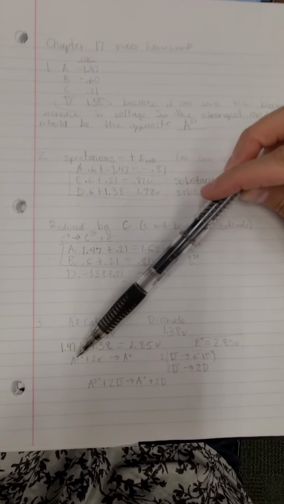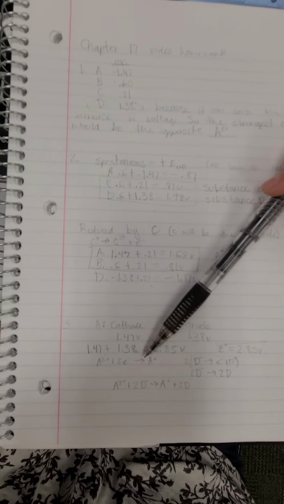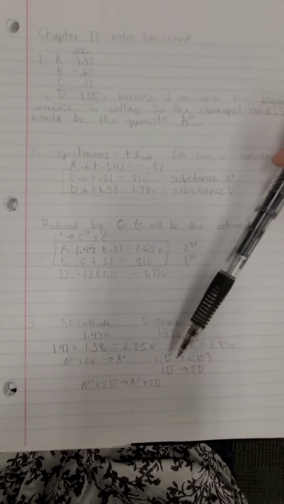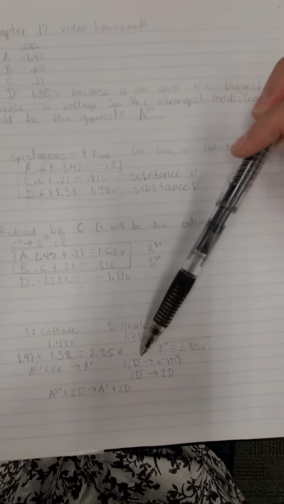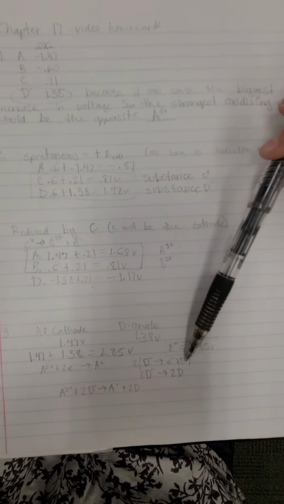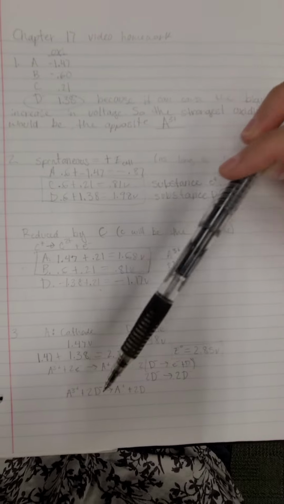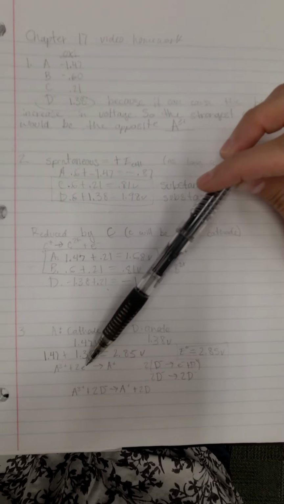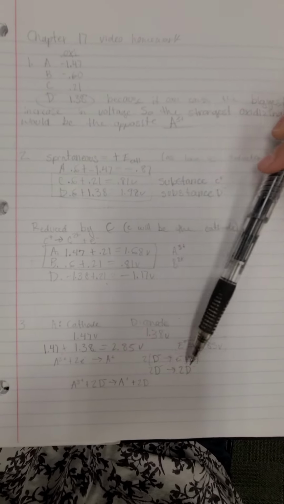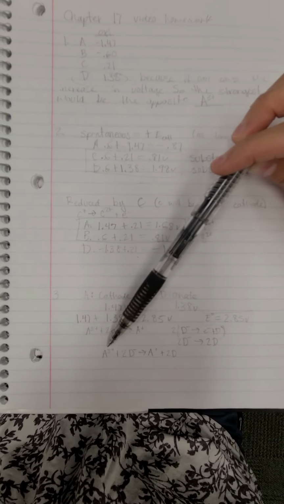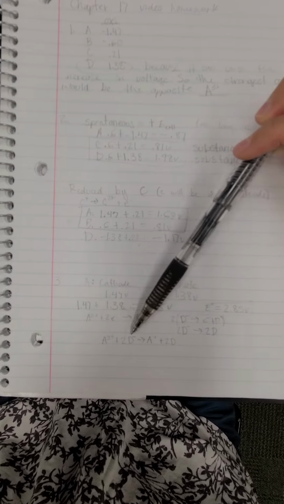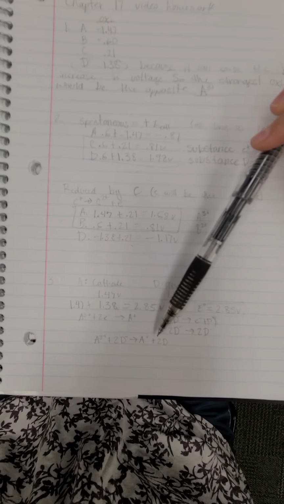And then the equation is we have the A being the cathode, so it's in its reduction form, and then we have D being the anode, so it needs to be in oxidation form, becoming more positive. And the electrons here need to match the two electrons here, so we multiply this one by 2, and when we combine these two, we get A3 plus 2D minus yields A plus 2D.